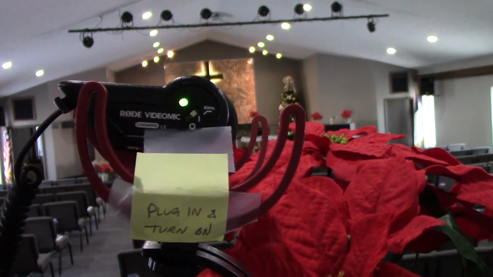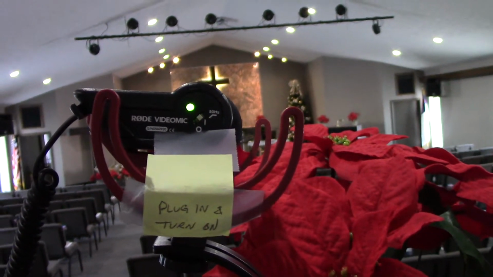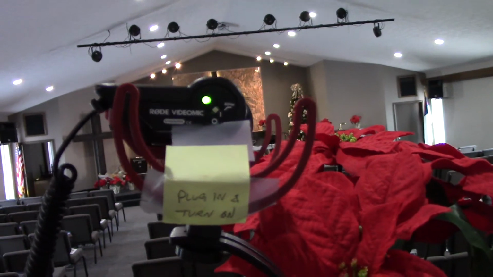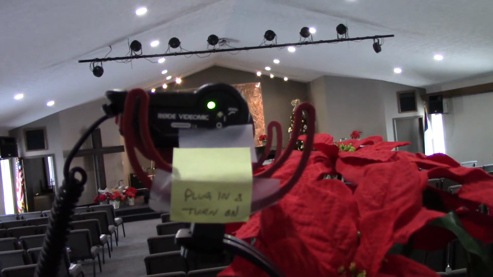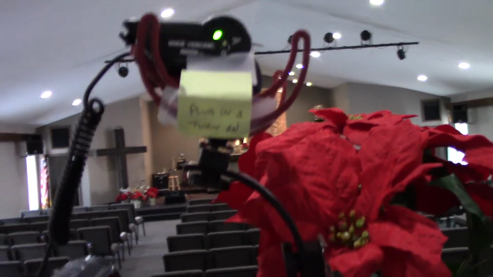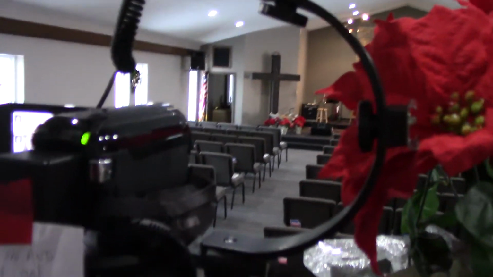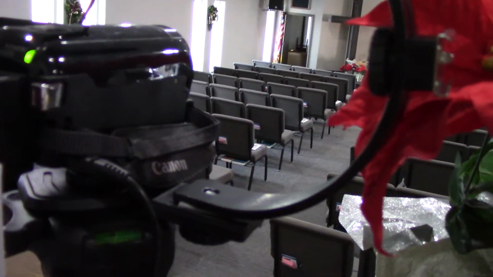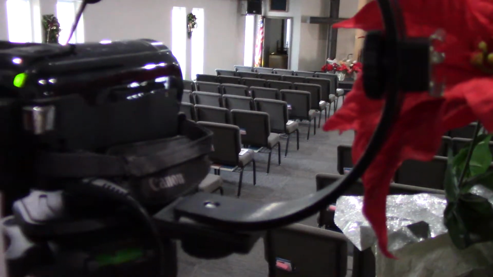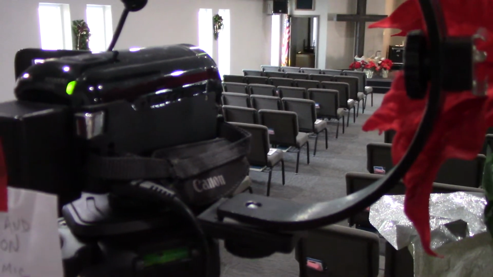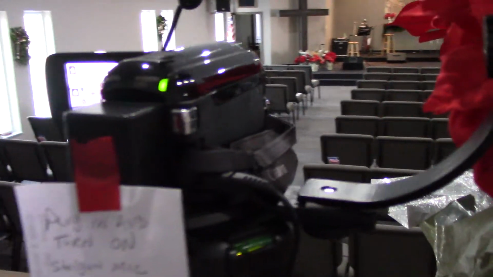Green light means your battery is good. If it goes red, it means you got about an hour of battery left. Takes a 9-volt. Connections into the computer, into the camera. There's our power connection. We leave that plugged in all the time, even though it's got a battery. That way it's always charged up and ready to go.